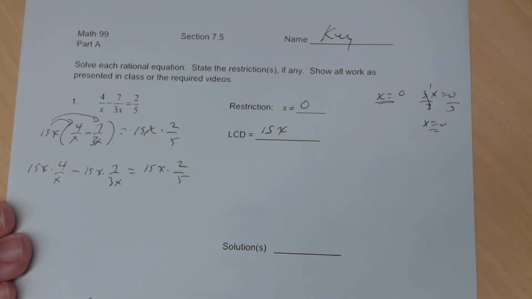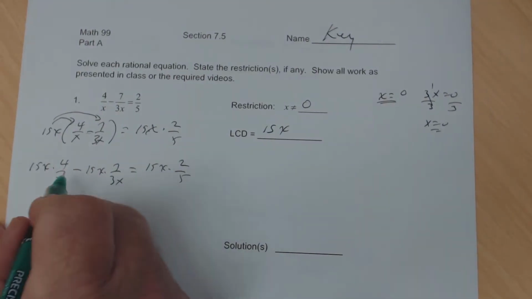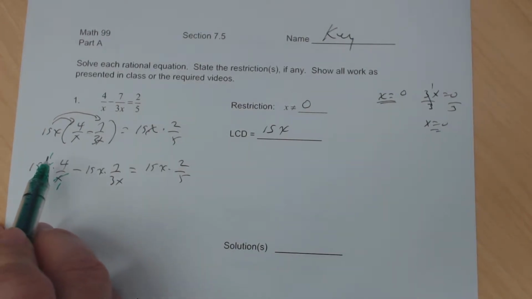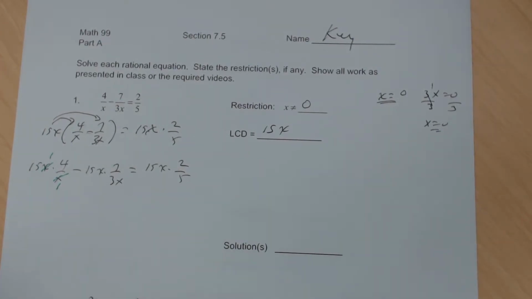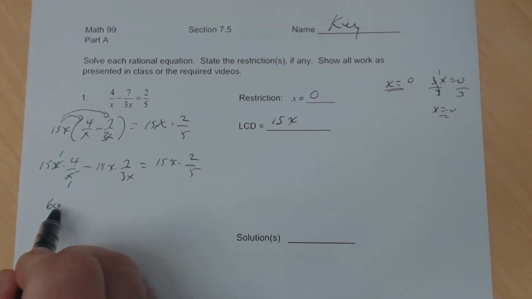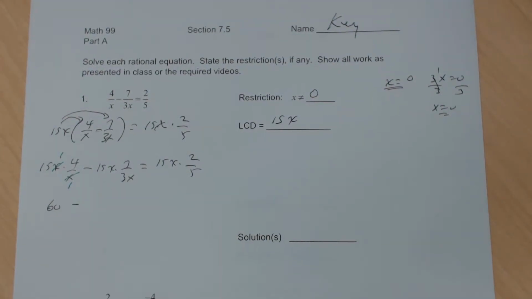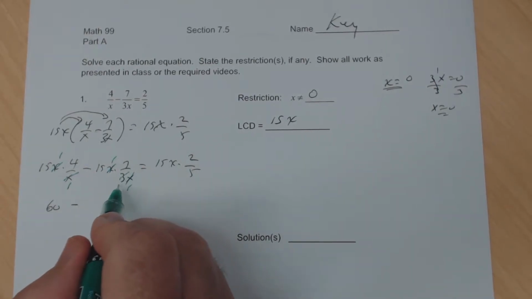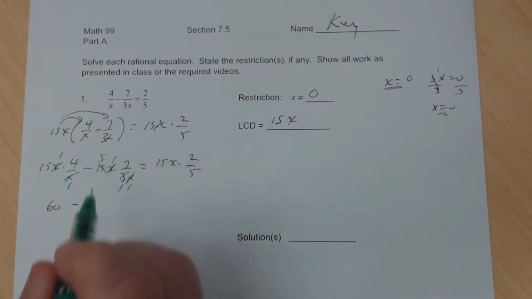Now we're going to reduce. x goes into x one time, and I'm left with 15 times 1 times 4, which is 60. So I get 60, minus. Over here, these x's divide out. The 3 goes into 3 one time, and 3 goes into 15 five times.